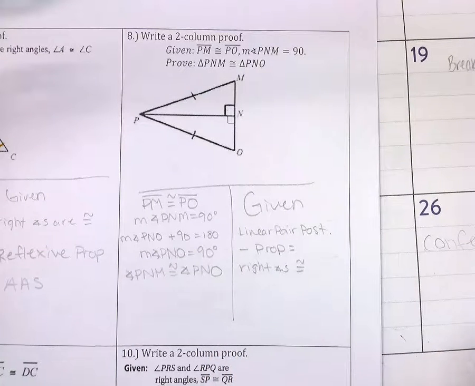Wait, what? No, it's not. It's different. It's SAS. I get that it's SAS, but it's not, actually. So keep going. So what's next? Tyler, you said it, not me.